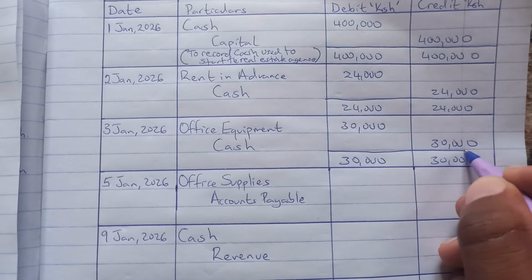Awesome. 9th January, the amount is 66,000. Okay. 14 January, 3,000. Okay.